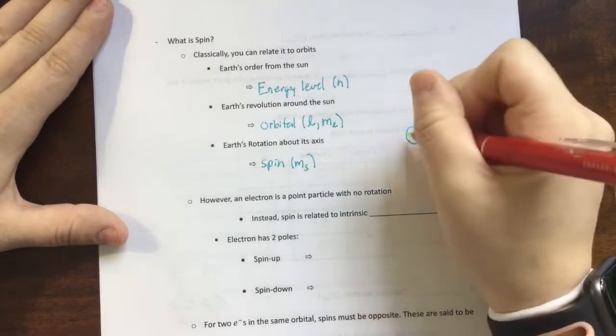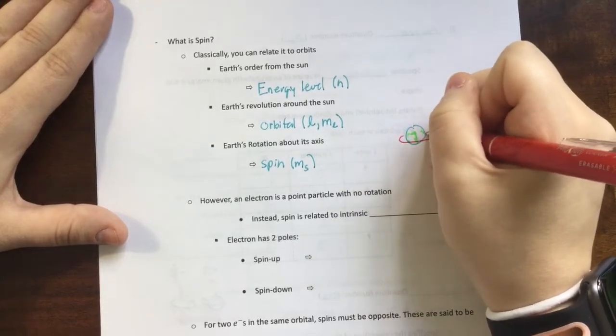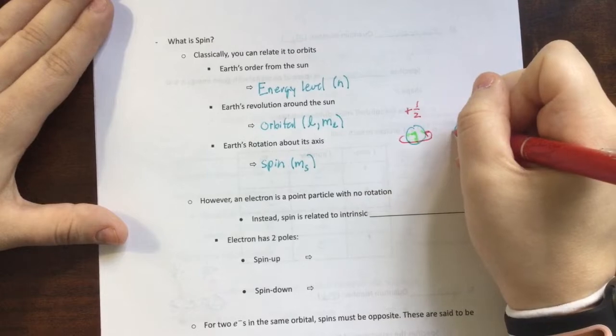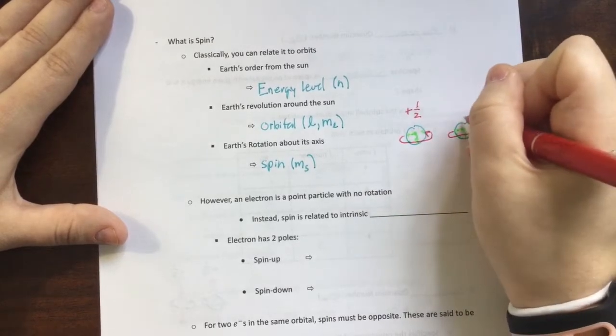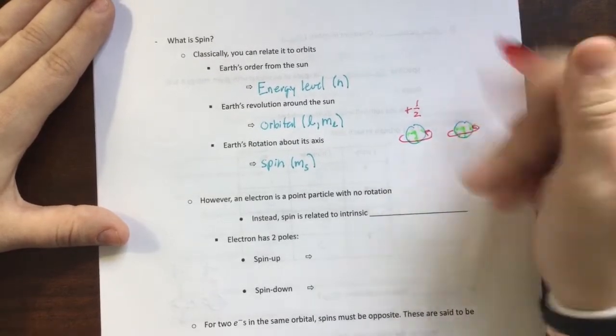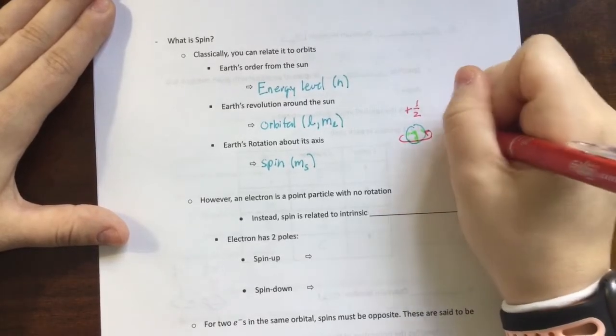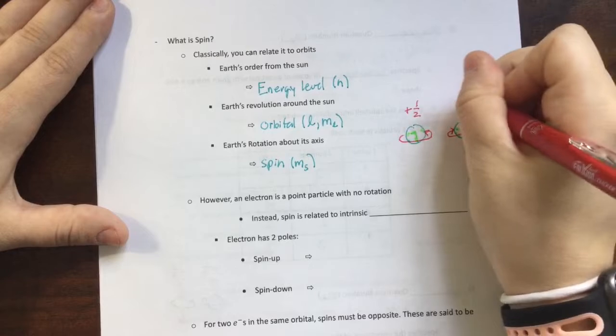If it is spinning in one direction, we would say that it's +1/2. If it is spinning in the other direction, we say that it is -1/2.